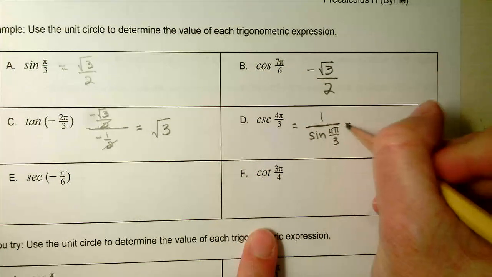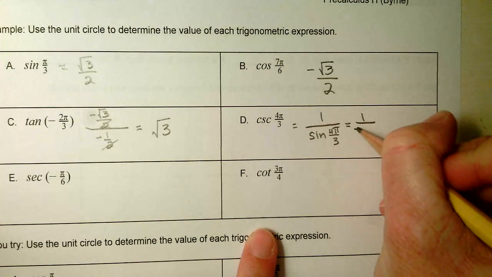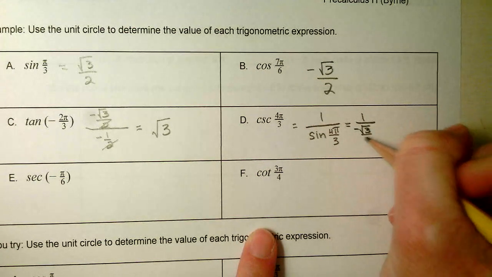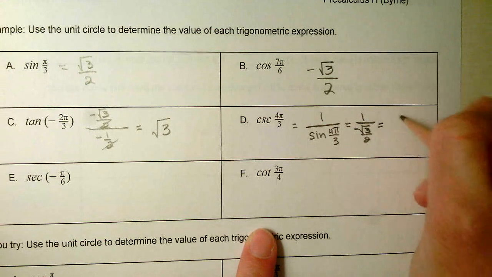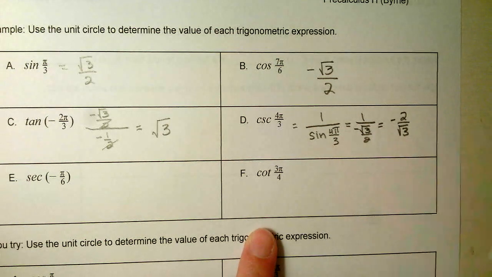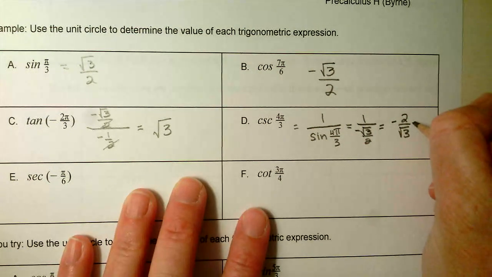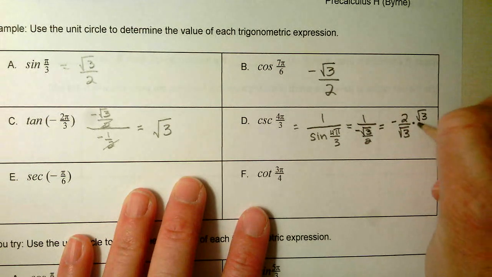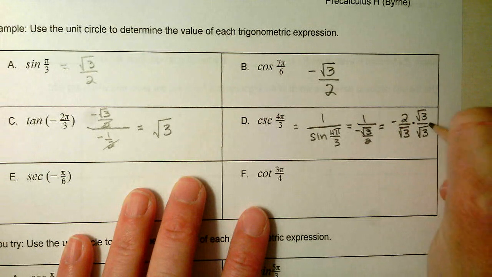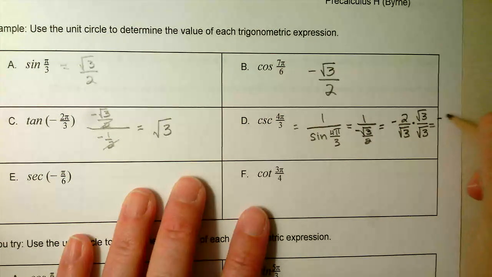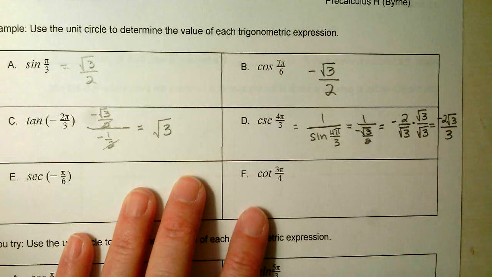So I'm looking for 1 over negative the square root of 3 over 2, which is negative 2 over the square root of 3. Generally, you want to rationalize denominators unless it says not to. So we're multiplying by square root of 3 on the top and bottom to get negative 2 square roots of 3 over 3.